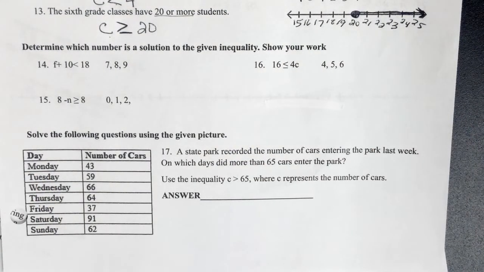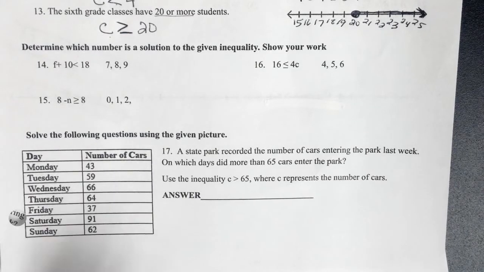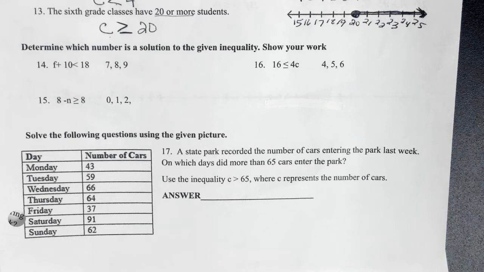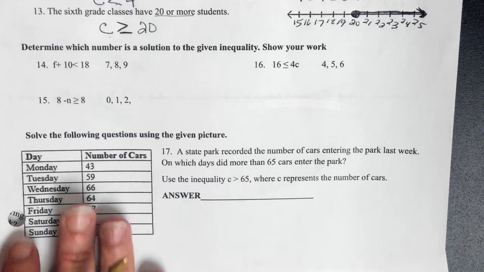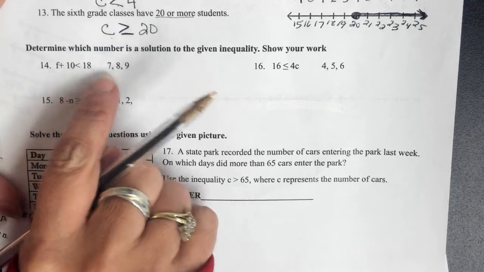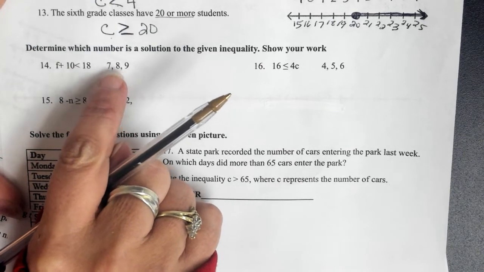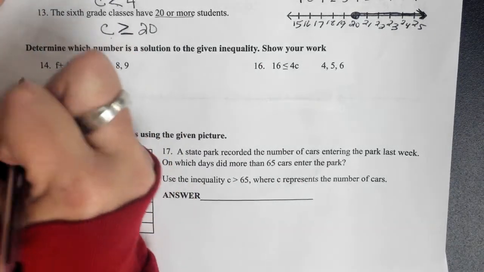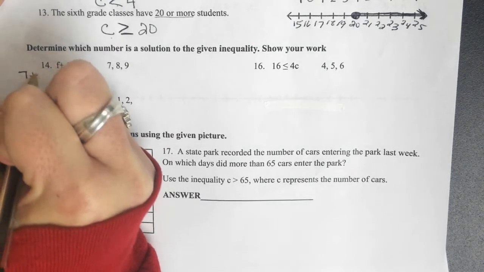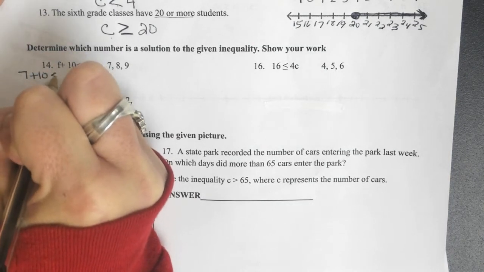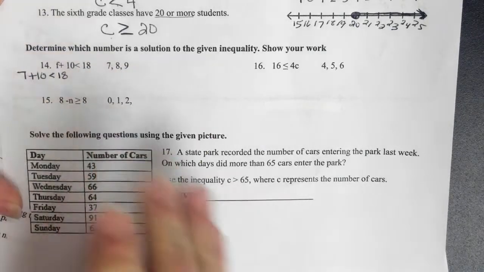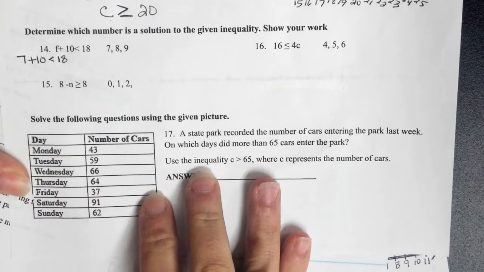Okay. Now, what we need to do is basically what we did on last night's homework. We're going to determine which number is the solution to the given inequality. Show your work. Okay, so here we go. This is our inequality. These are our solutions. I'm going to take 7 and put it where the F is. I'm going to put 7 plus 10. Copy the rest of the problem, the less than 18.